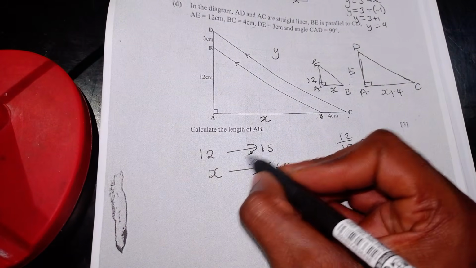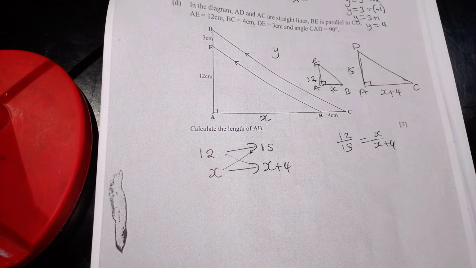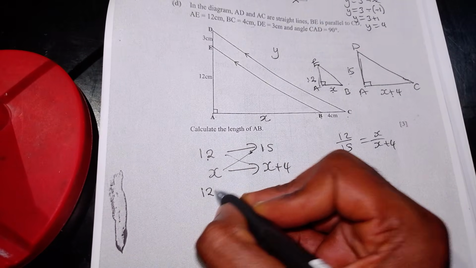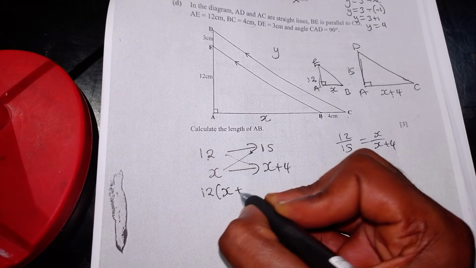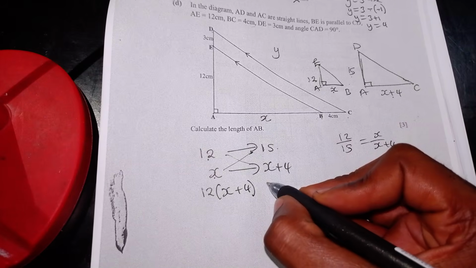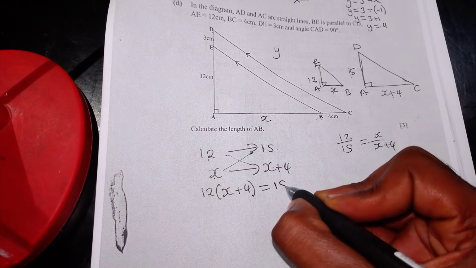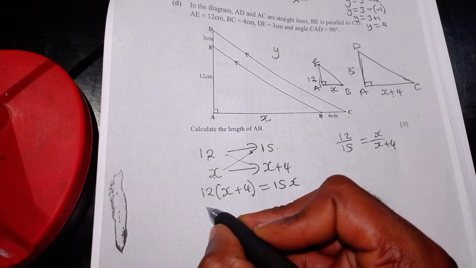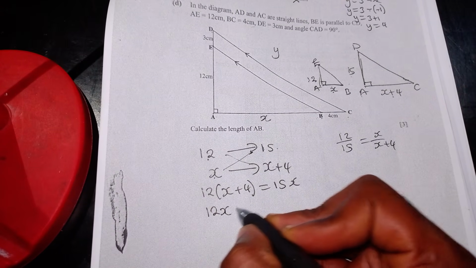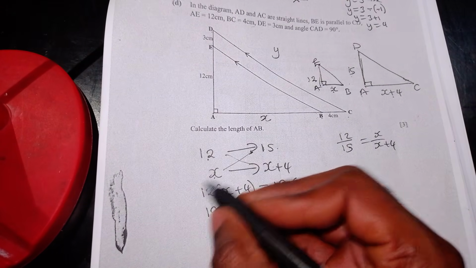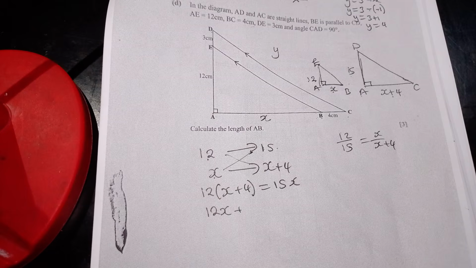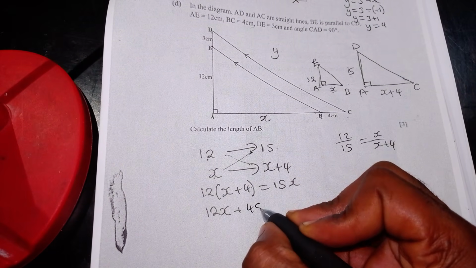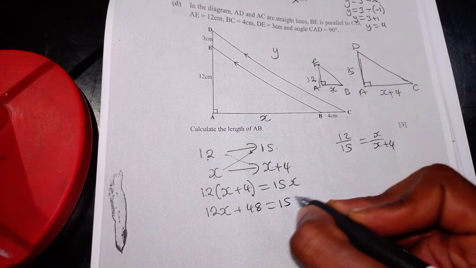So now you can cross multiply and say 12 times this. So I'll say 12 times (x plus 4), and this times this, which will be 15x. Then now we can expand. This will be 12x. We should have started with this, it would have been easier, but anyway, it's still okay. So this times this will be 48. Then we have 15x.